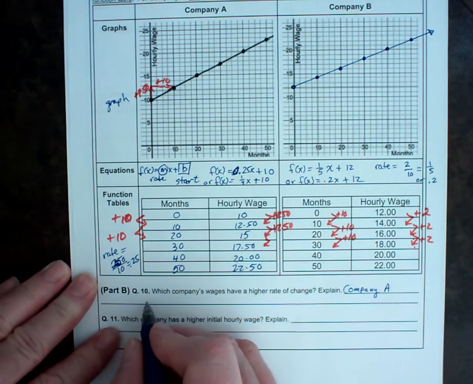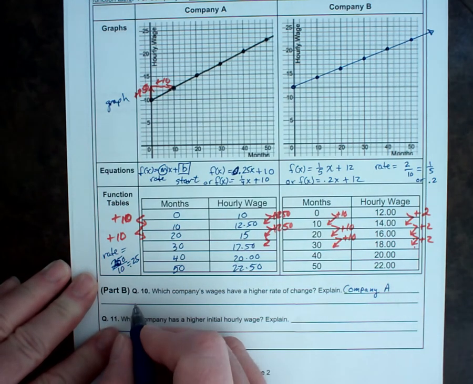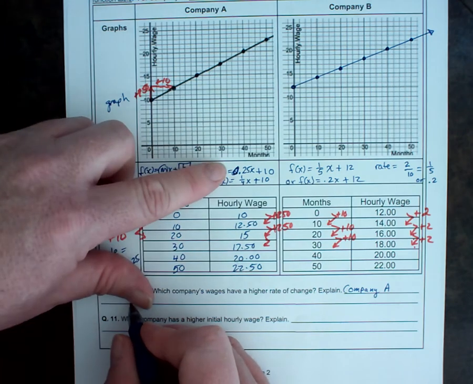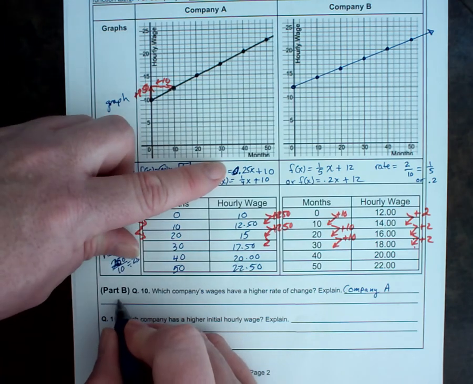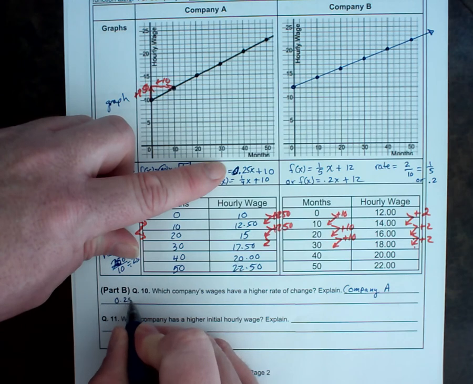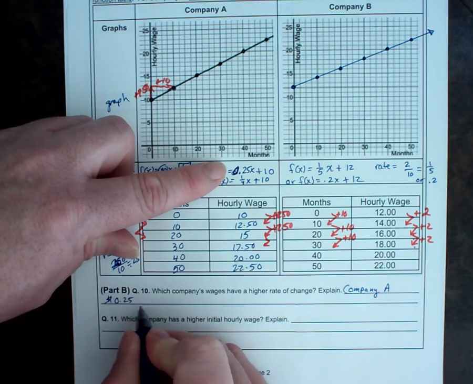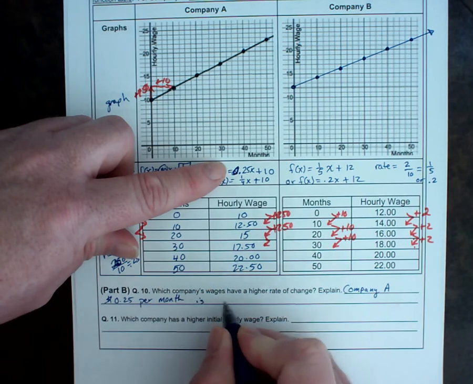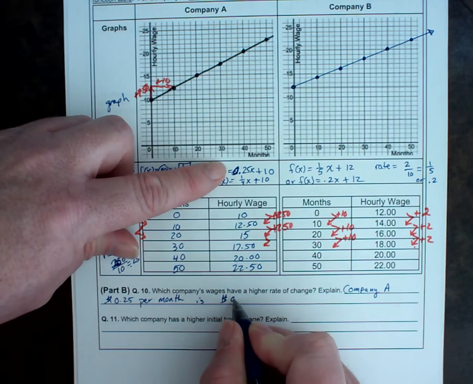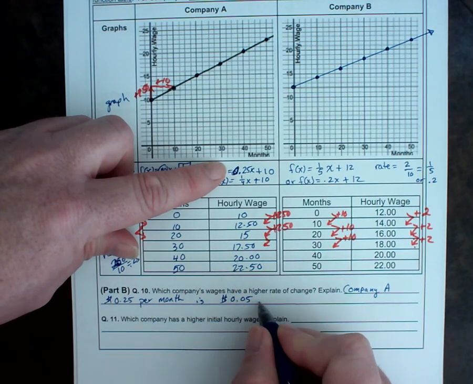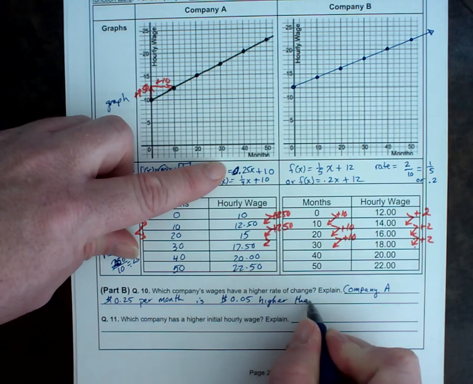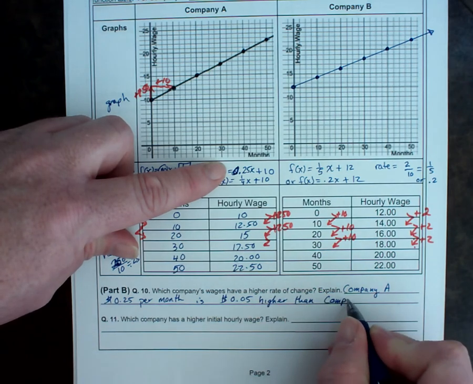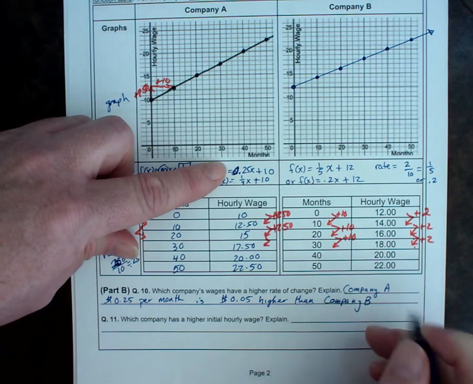You could say that it's 25 cents per month, which is 5 cents higher than company B.